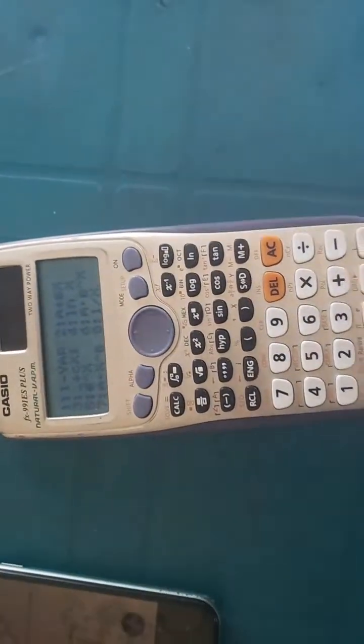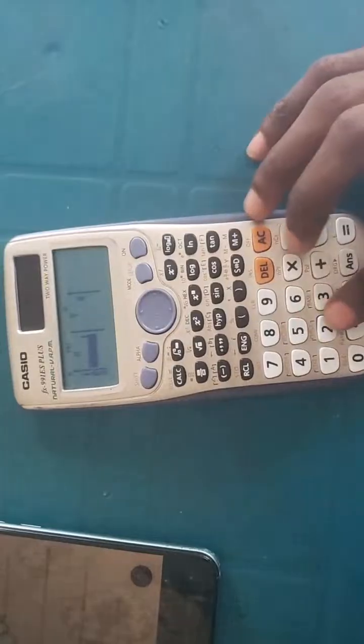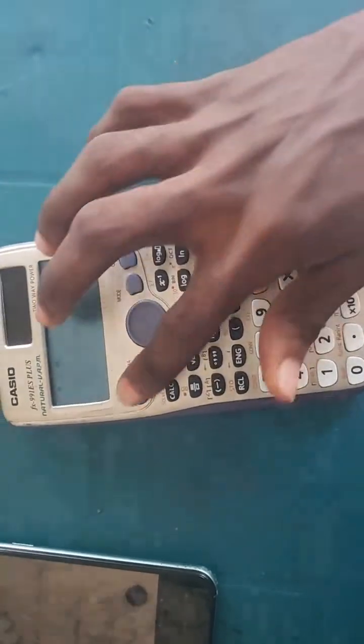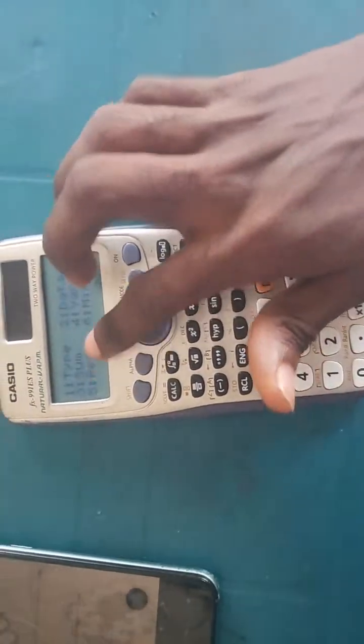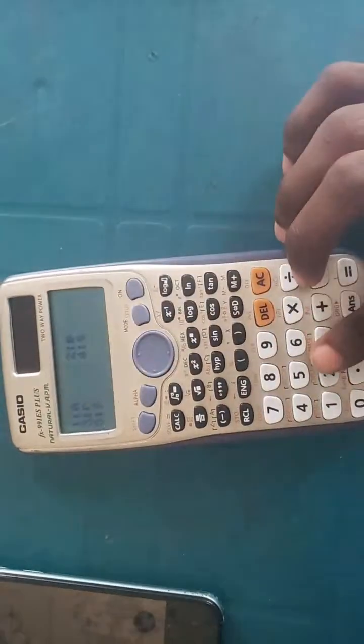So you have your mode, you have your statistics, that's option 3. Then you also have your A plus BX. This shows that it is an AP, right? That's option 2. Remember what X represents, the position, and Y, their respective values. So I have my first term, which was given as 2, as simple as that. Then I also have my second term, that's T2, which was given as 9. Then you click on your AC, then your shift and 1, then regression, that's option 5. Then the Y, that's 5.